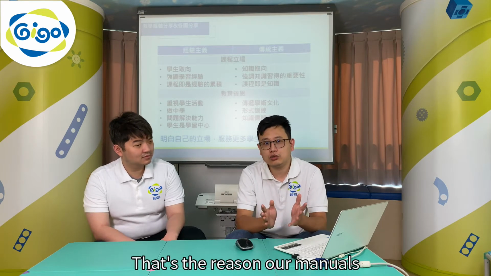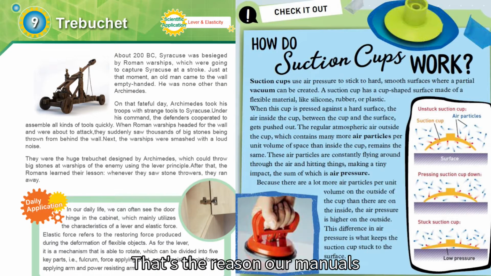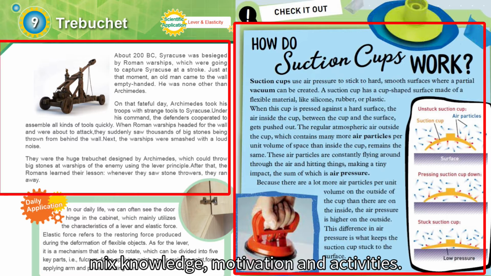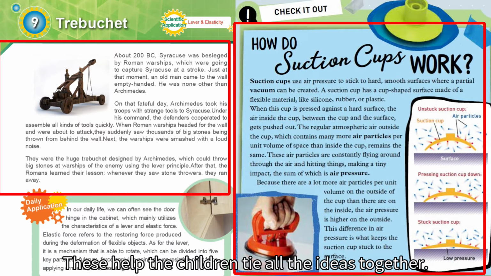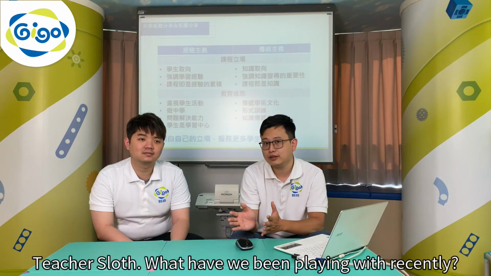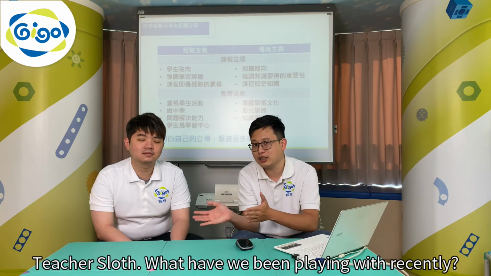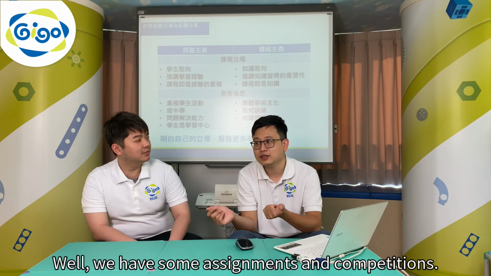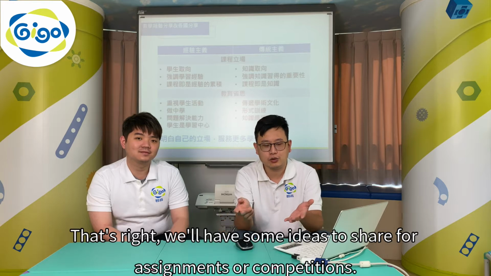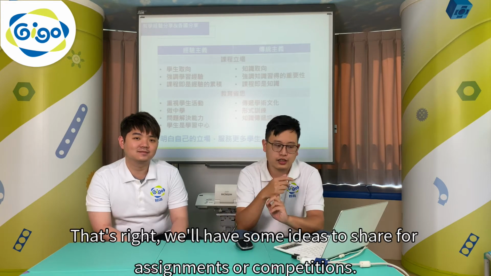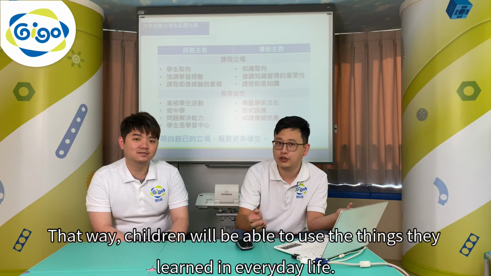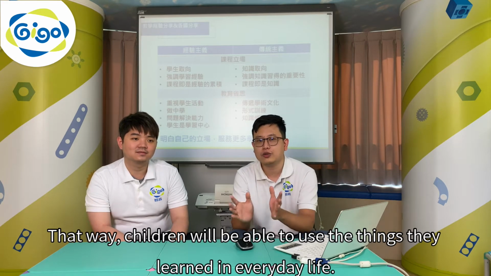That's the reason our manuals mix knowledge, motivation, and activities. These help the children tie all the ideas together. So, what will we do later? Teacher Sloth, what have we been playing with recently? Well, we have some assignments and competitions. That's right, we'll have some ideas to share for assignments or competitions. That way, children will be able to use the things they learn in everyday life.